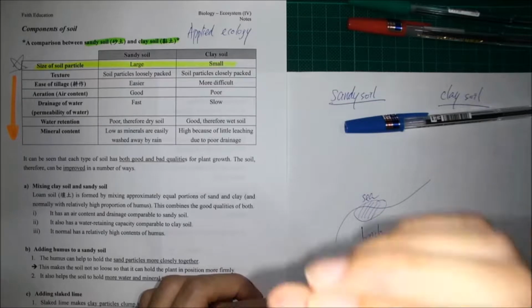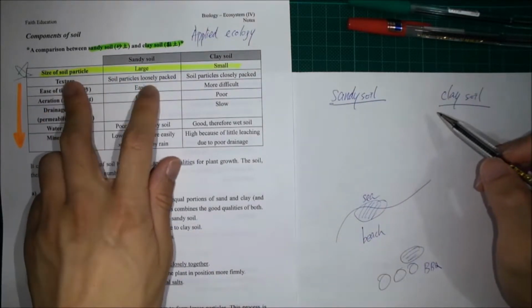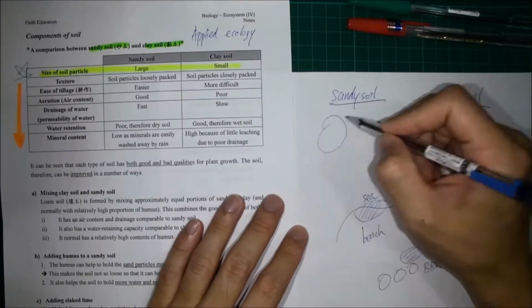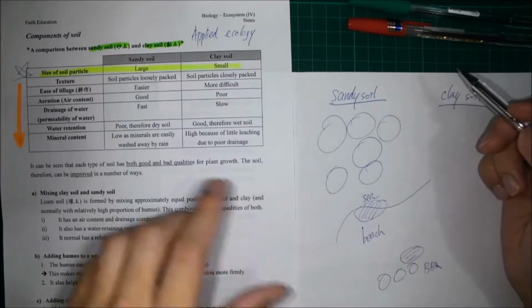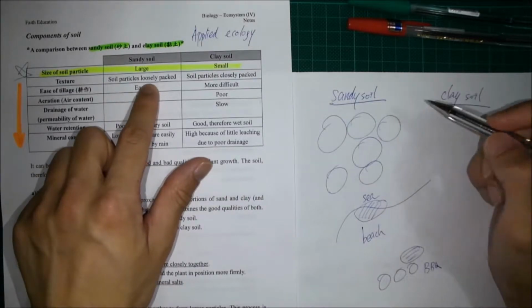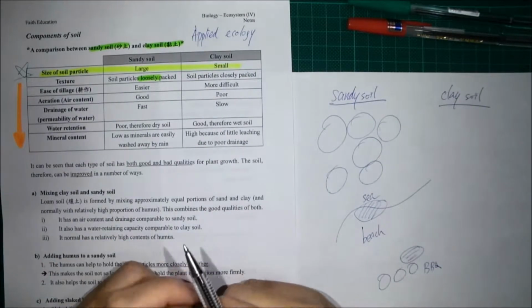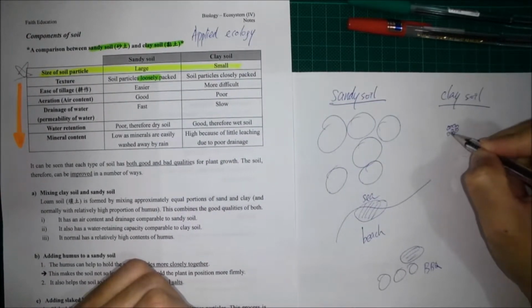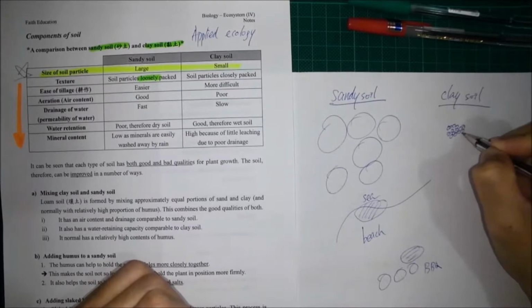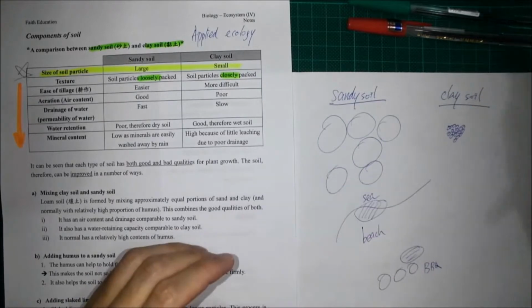So imagine the texture is based on the soil particle size. For the sandy soil, the particles are big, so they are loosely packed, and that's why the texture is loosely packed. For the clay soil, the particles are much smaller, so they can be closely packed. So imagine the texture first.